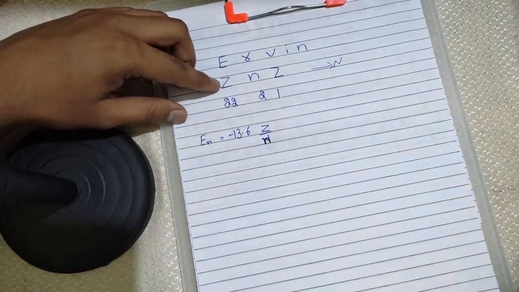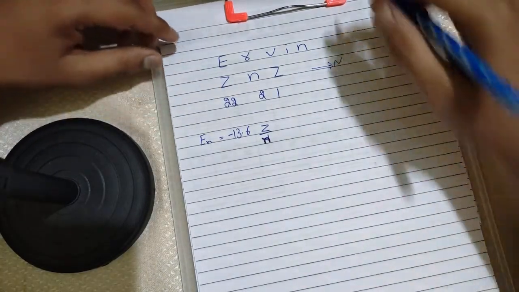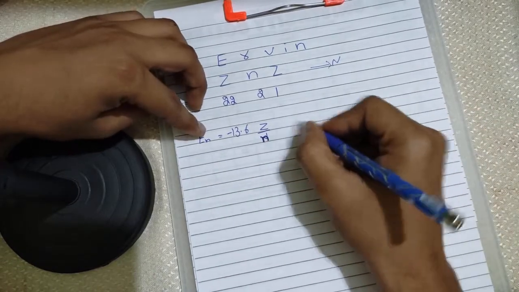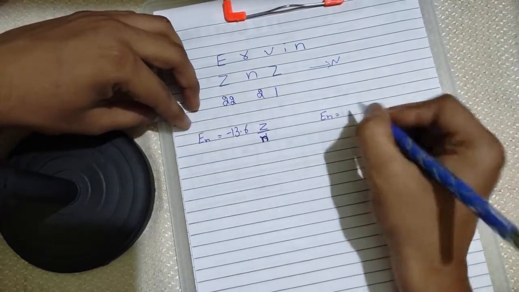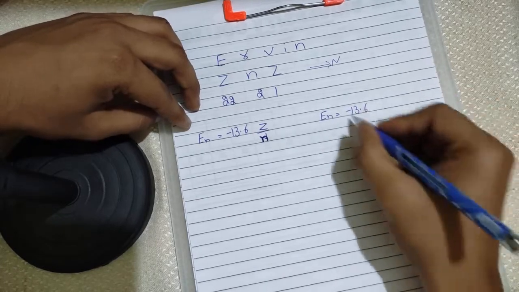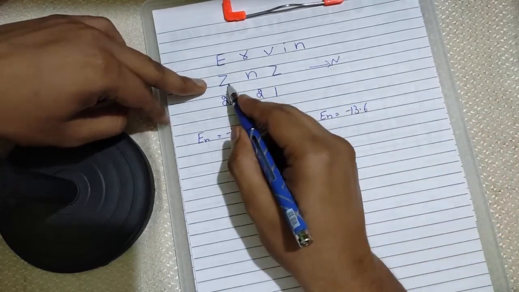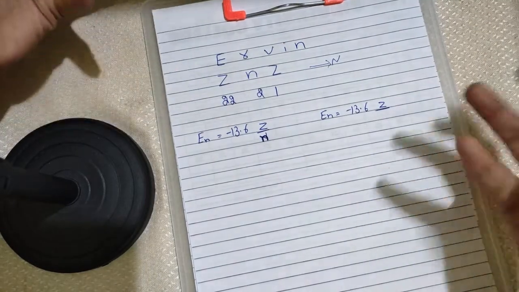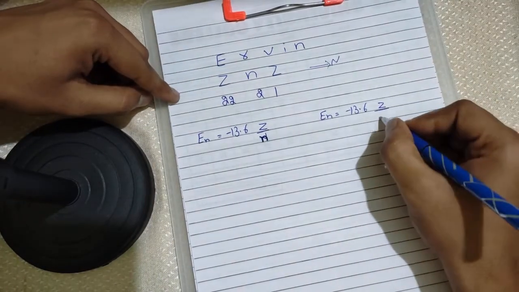If I write capital N, then you will put a lot of comments, no need, Z by n. I'll write clearly. Energy of nth orbit is 13.6, this constant everyone will remember. As we have Z in the numerator, we will write Z in the numerator. What is left? If I have written Z, then we are left with n.